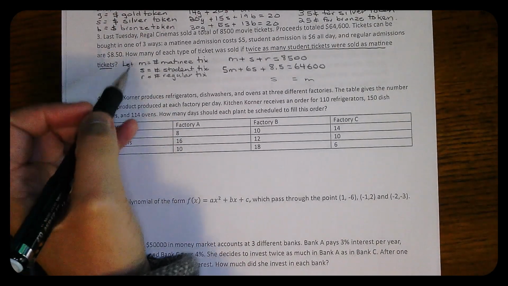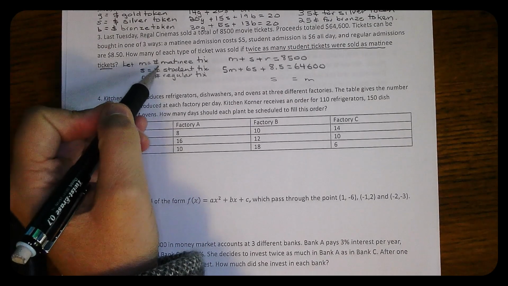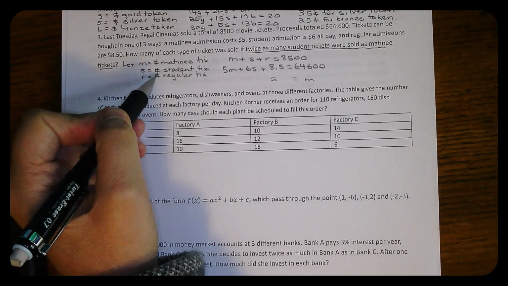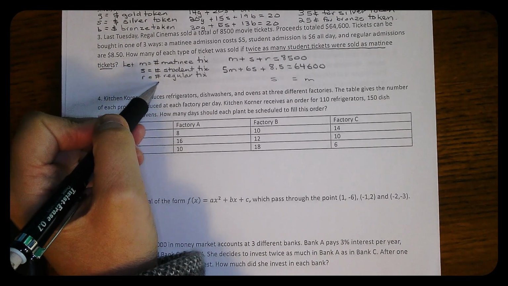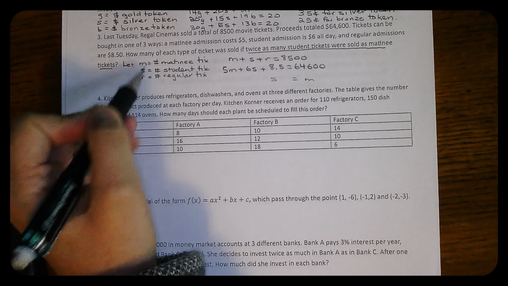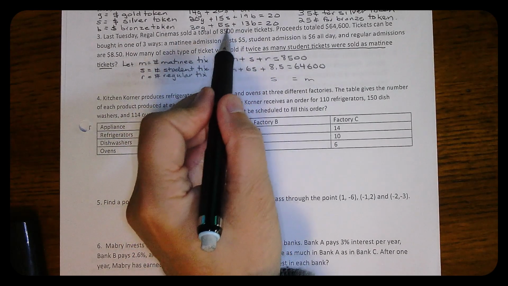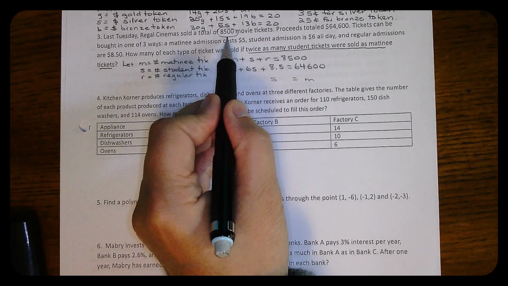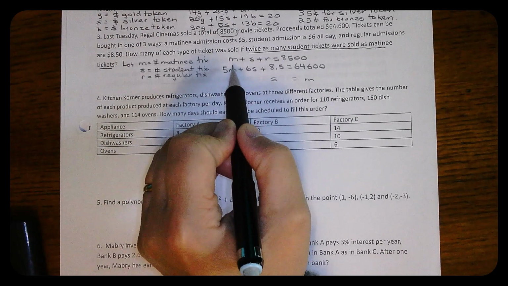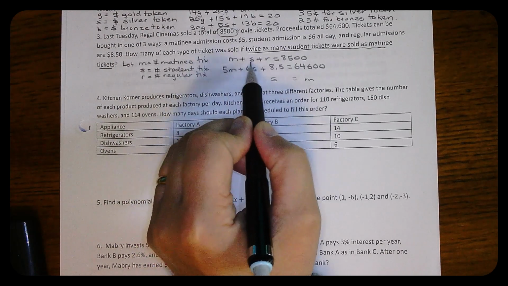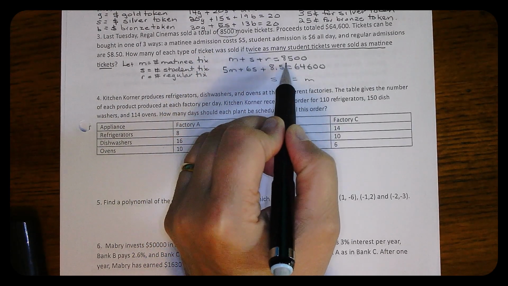Okay, so I let M equal number of matinee tickets, S equal number of student tickets, R equal number of regular tickets. You get points for that on the test. Make sure you write that down. And then I looked for total amounts. I have a total of 8,500 movie tickets. So one equation would be M plus S plus R equals 8,500.